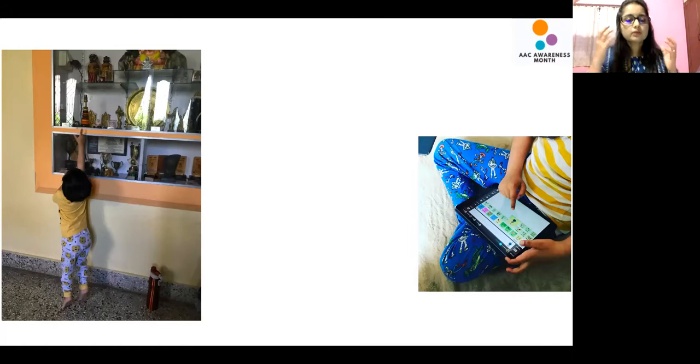So initially you are modeling without expectation, without requiring the child to repeat what you're doing. The do in this particular situation is, you take the AAC system near the child and say, I can see you pointing. So you are verbally referencing the behavior of the child and then attributing words to it. I think you are saying, I want the toy. Okay, let me give you the toy. Here's your toy. That's what you're going to do.